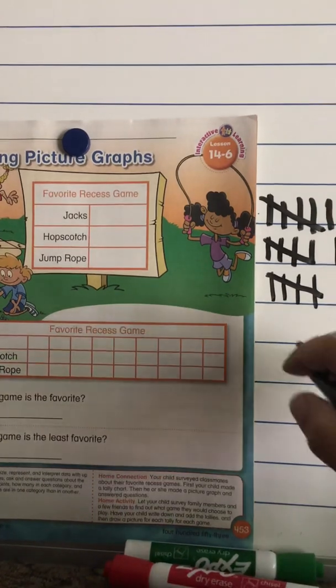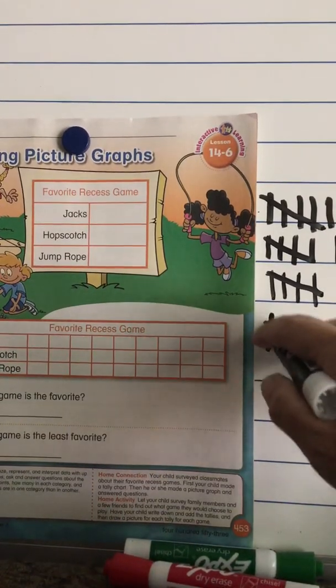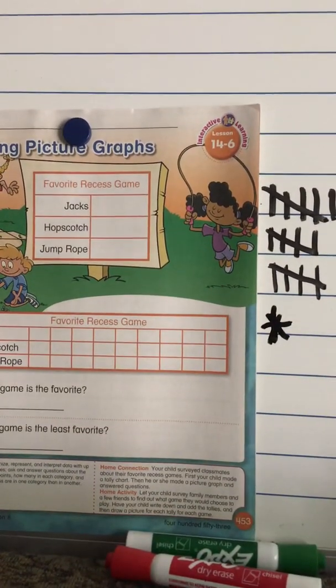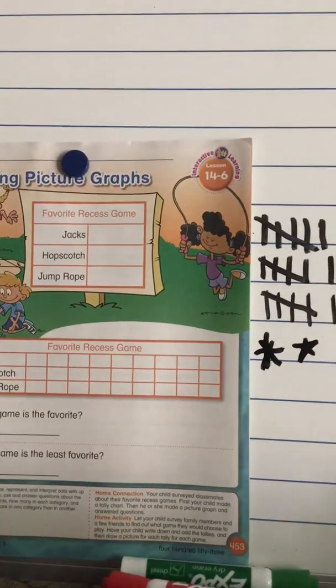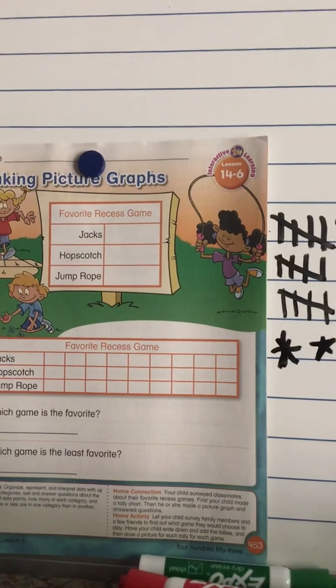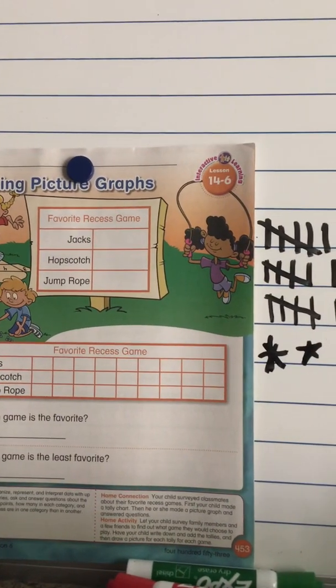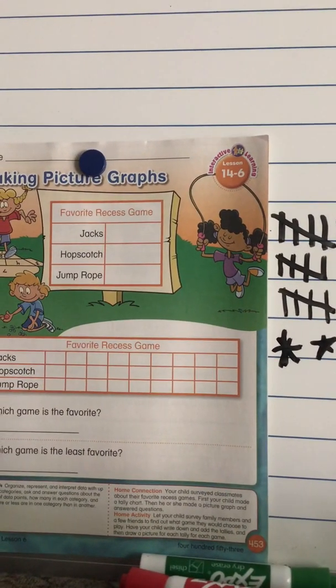Now, you might want to draw jacks kind of like this, or maybe just more like a star shape if you can. However you want to make jacks is fine in the box, but you do need to show 6 of them because we had 6 tally marks.